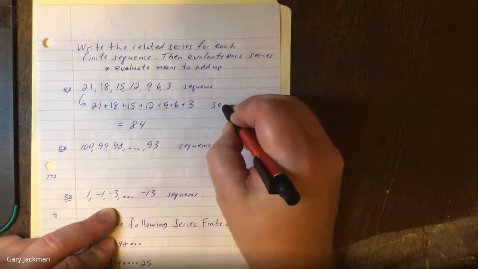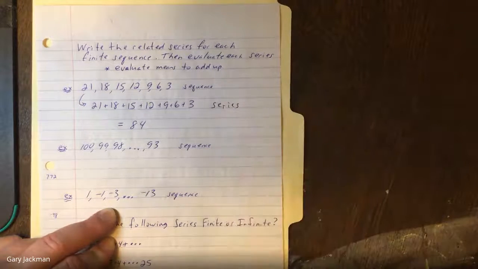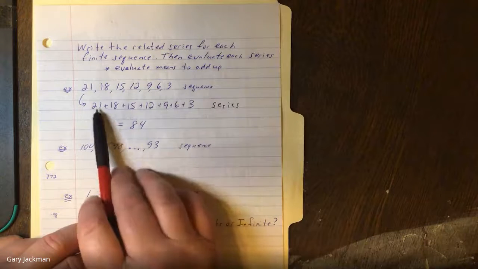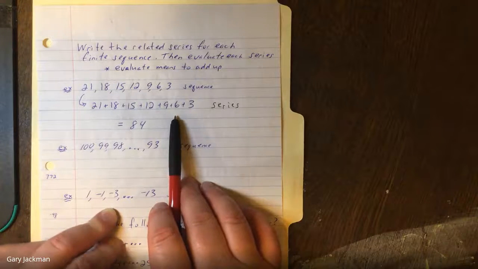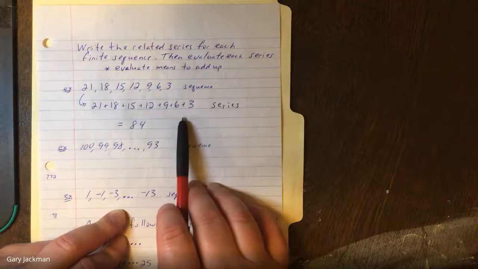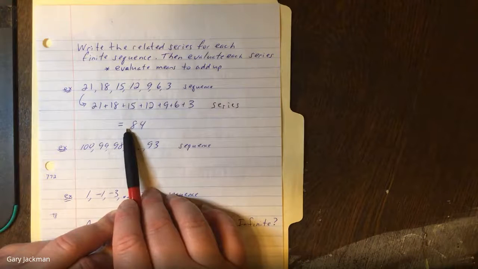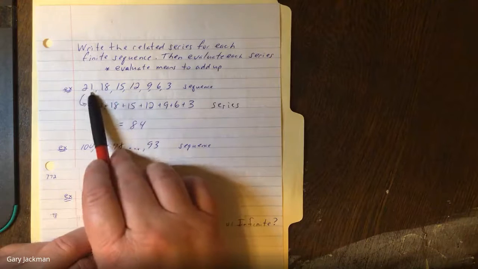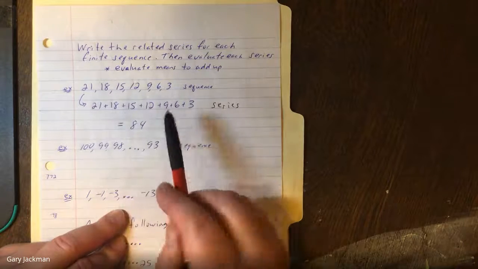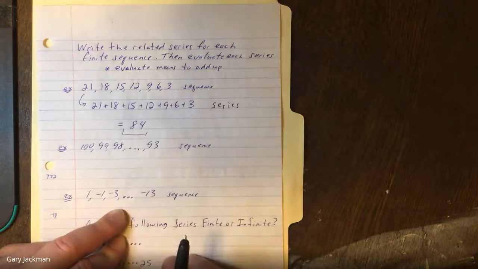That is the series. And when I add those all up, because they're all right there already, it doesn't really make a lot of sense to use the formula, although we could. We could just add those terms up. And when we evaluate this sequence, after we've turned it into a series, we get a total of 84.